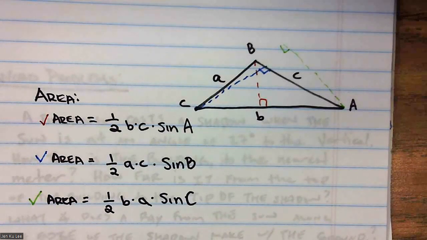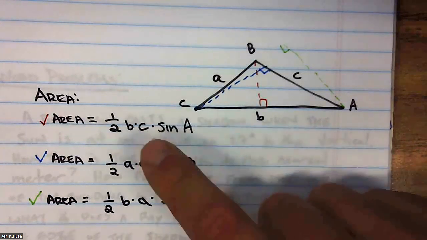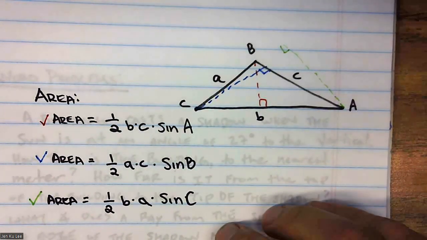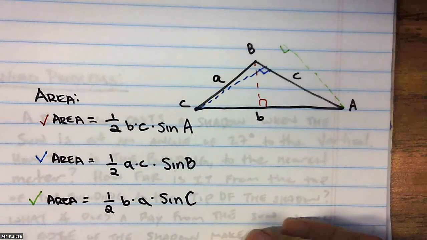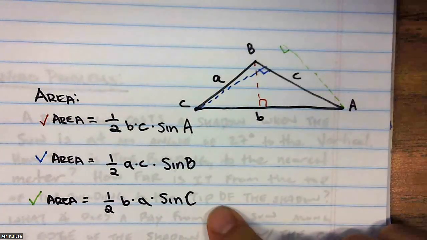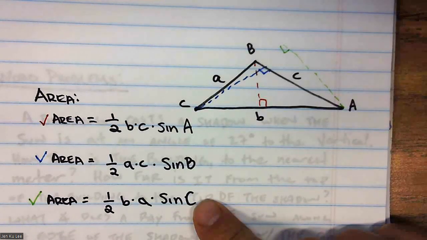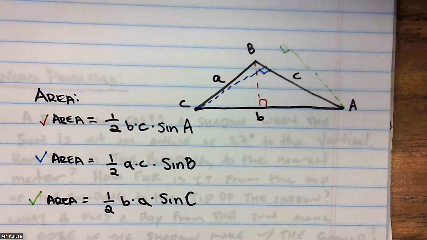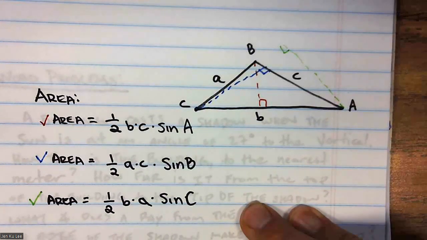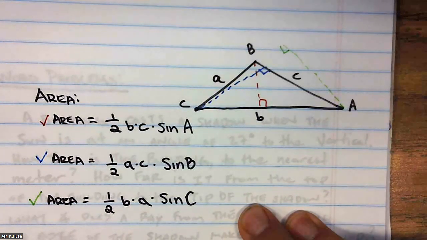Questions on that? You understand how we came up with these? And it all stems from area equals 1/2 base times height. All right. Questions?